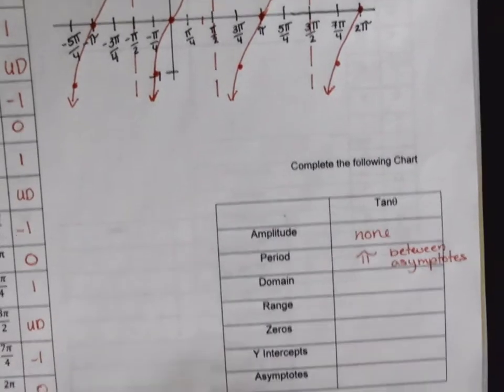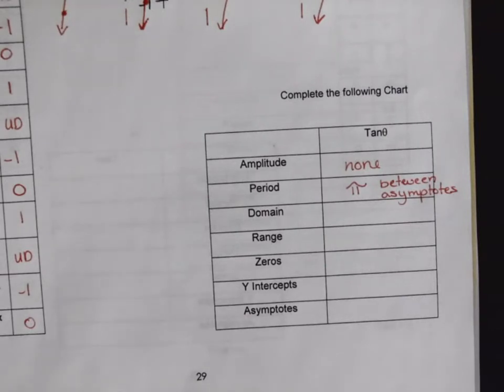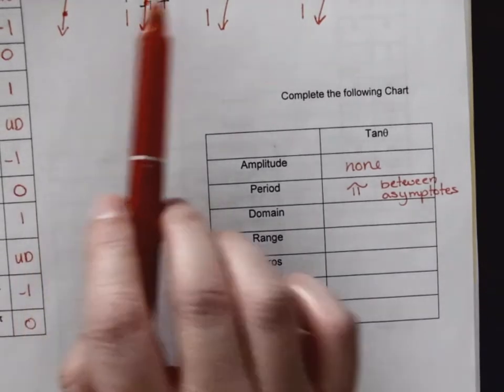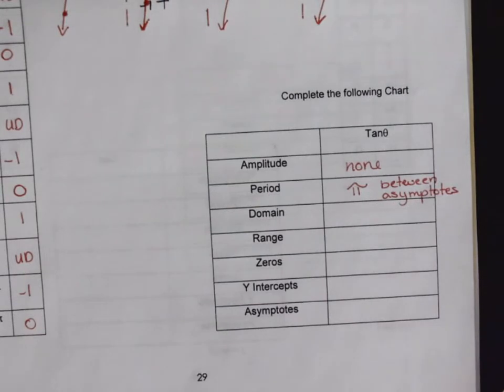Okay, domain. How would you do that? Negative infinity to positive infinity, except for the asymptotes. So here's the thing, Amber's on the right track. I definitely would do negative infinity to positive infinity, just to say this is the general one, but I would add a restriction to it, because where does it not exist? Everywhere there's an asymptote, right? So it's everything except everywhere there's an asymptote.